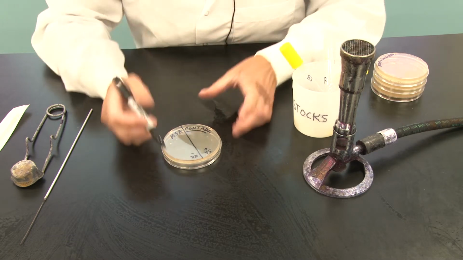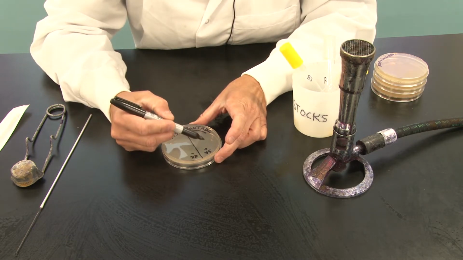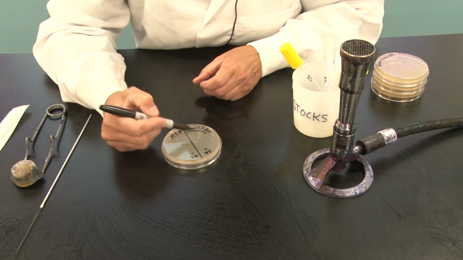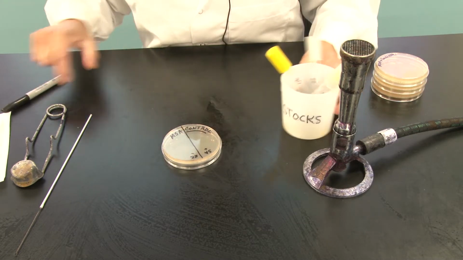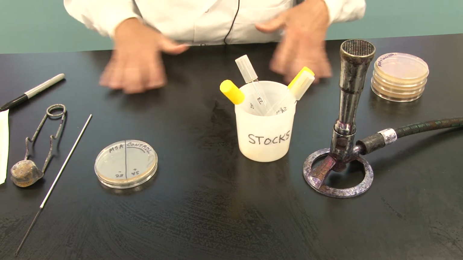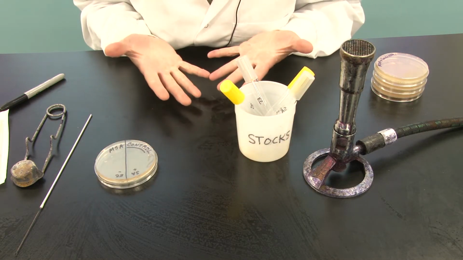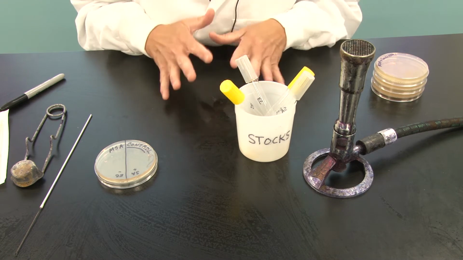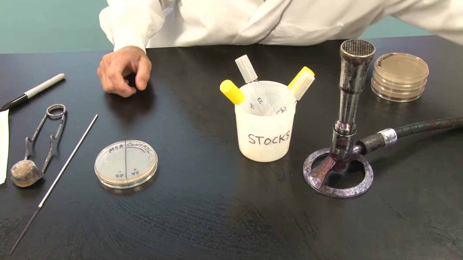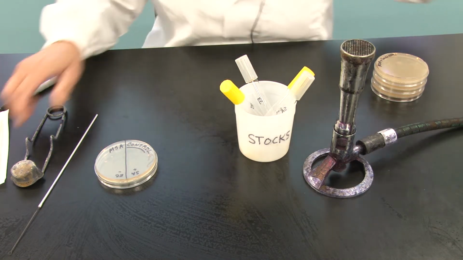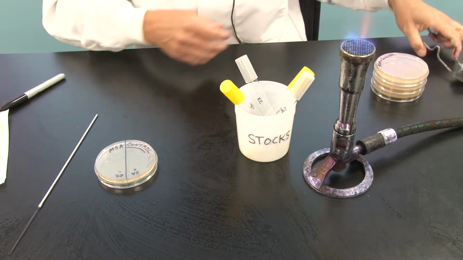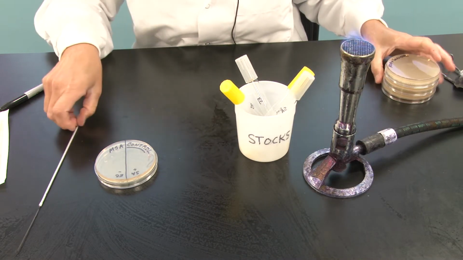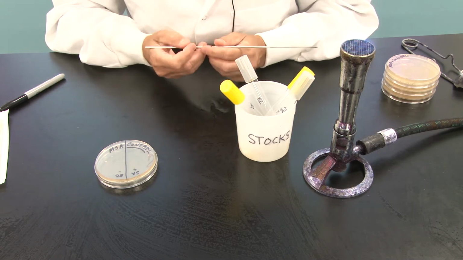So what we are going to do is I'm going to inoculate this control plate with Staph aureus and with E. coli. And over here I have my stocks. Now before I began, I disinfected my workbench and I washed my hands. I'm not going to wear gloves today. If I spill, I want to know it. And I will wash my hands before I transfer that bacteria to any other equipment or surface.